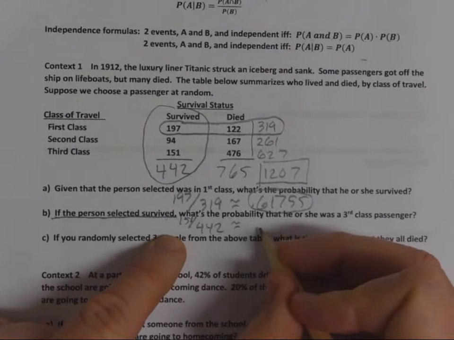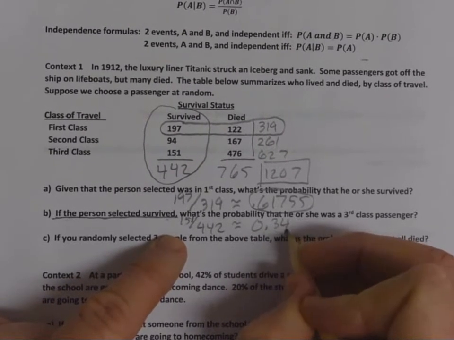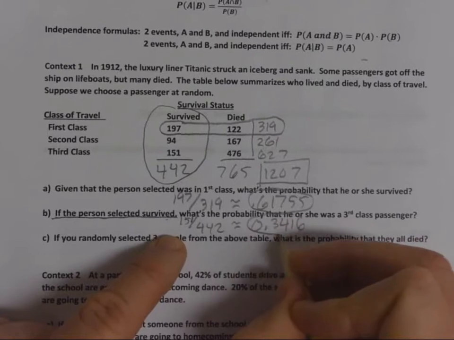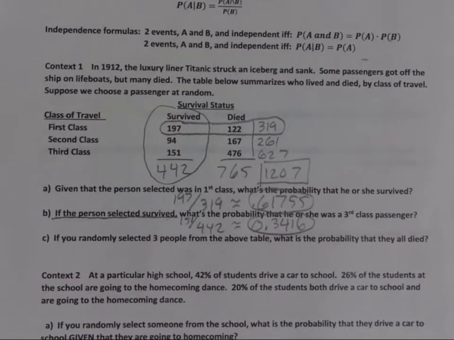And there you go. The good news about a lot of these probability problems is if you understand what you're doing, a lot of them are just sort of one-step things, just dividing two numbers. So there you go.